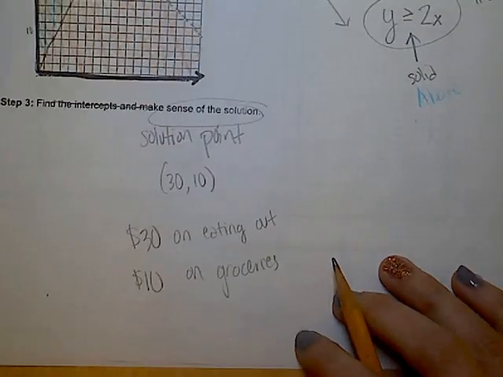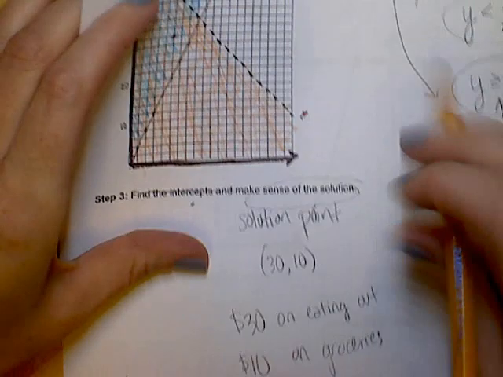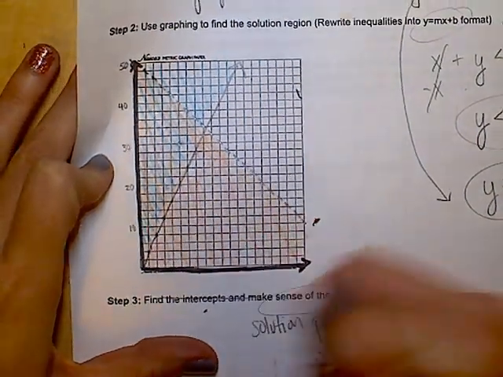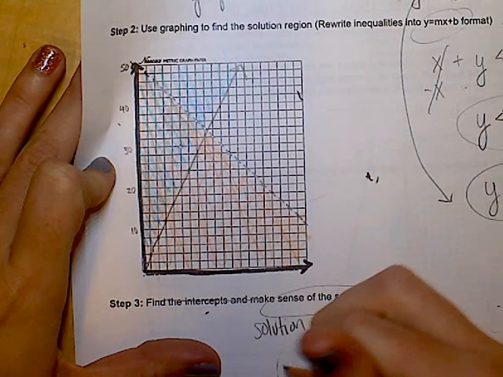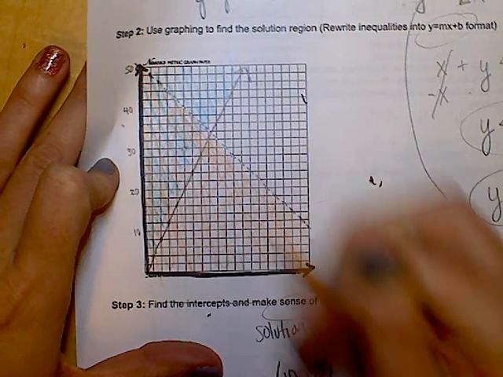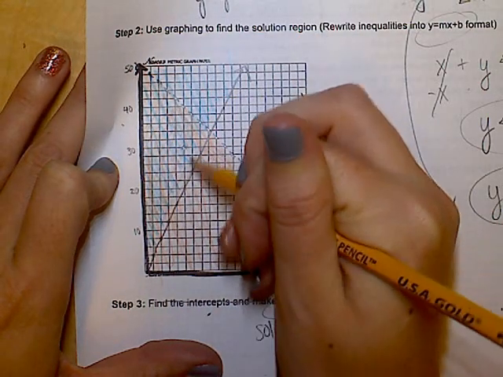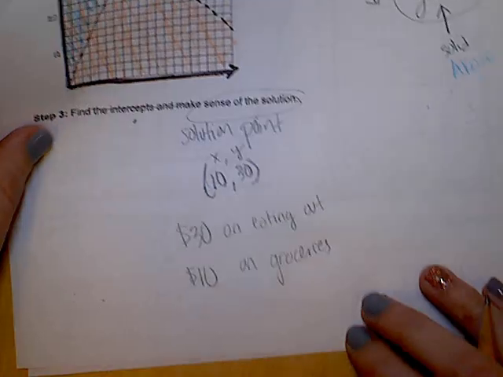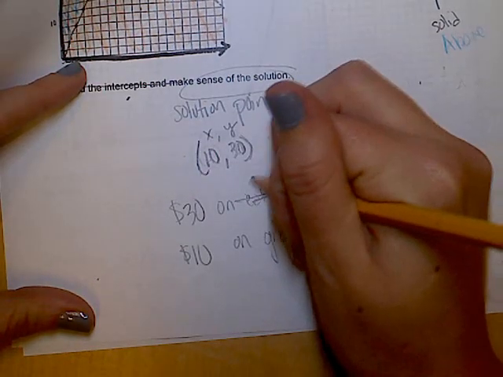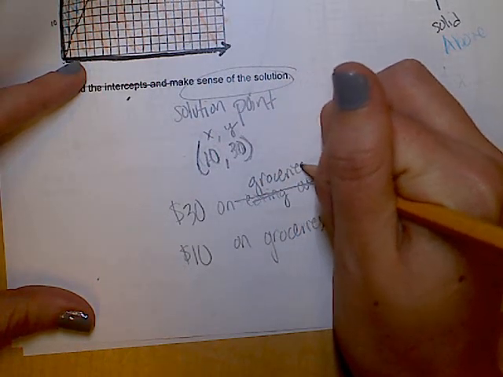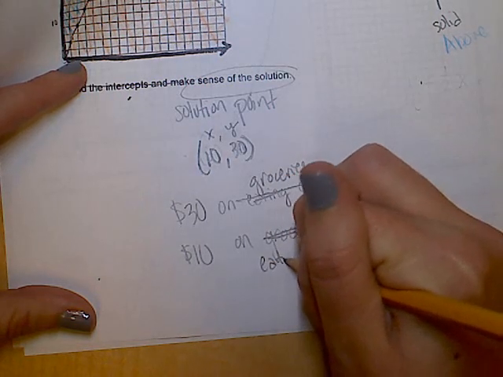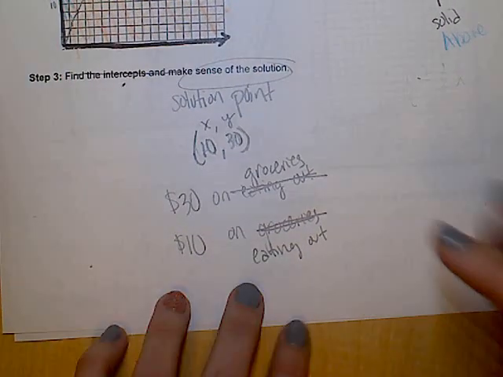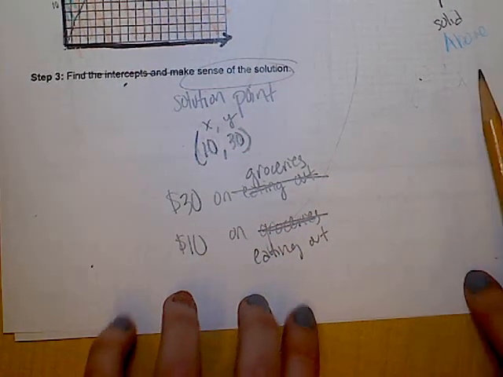Wait, I'm so sorry. I have this flipped around. Okay, 30, 10 is not my solution point. 30 is my y value. I apologize. 30 is my x value. 10, 30, because this point right here, over 10, up 30, 10 is my x, 30 is my y, which means that it's 30 on groceries and 10 on eating out at restaurants. All right, there we go. All right, that's my final answer.